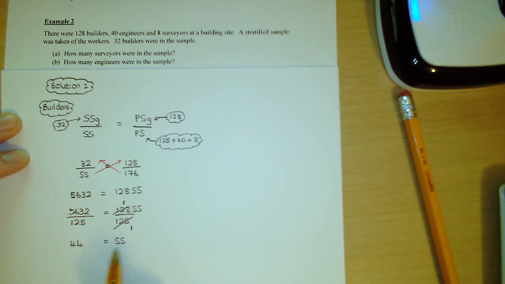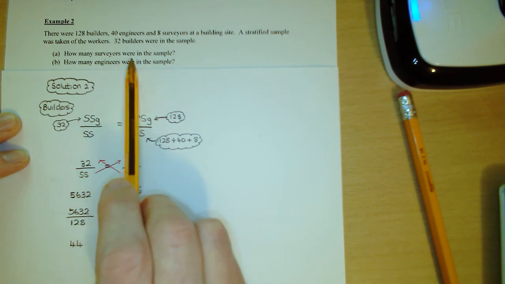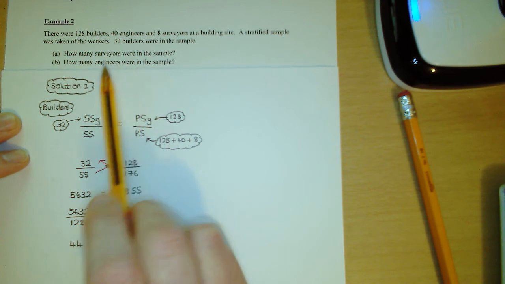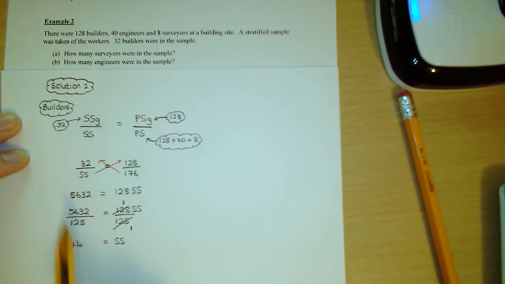Even though it didn't ask us for it, we need to work this out to enable us to work out how many surveyors there are in the sample and then how many engineers were in the sample. You need the overall sample size. So that's important.